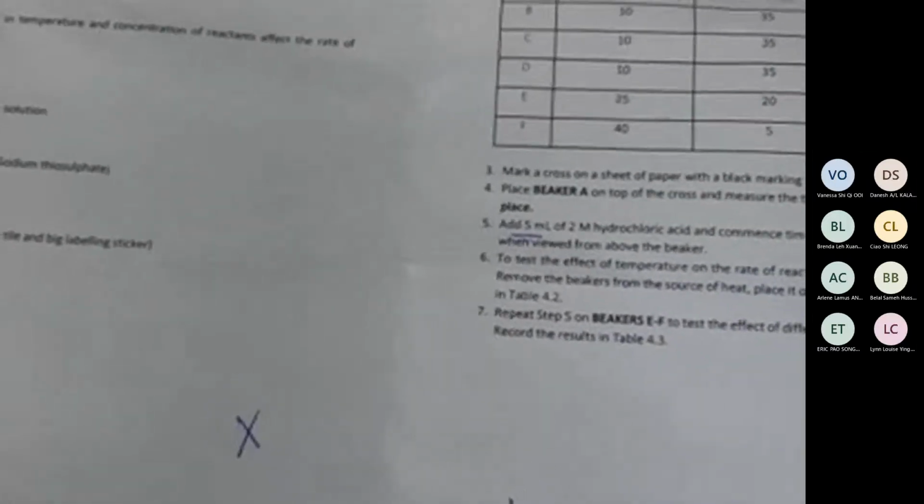Now, as per this experiment, the table says I have to add 35 milliliters of deionized water into beakers A to D, and then I will use 5 milliliters of concentrated hydrochloric acid, HCl. Where is it? Yeah, here, you can see, right? Hydrochloric acid. And then I'll start the timer.